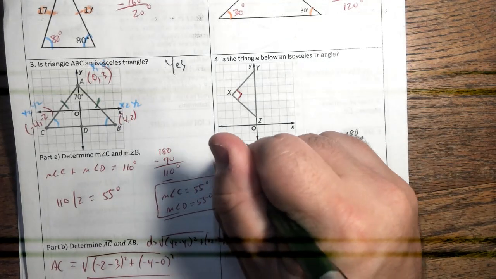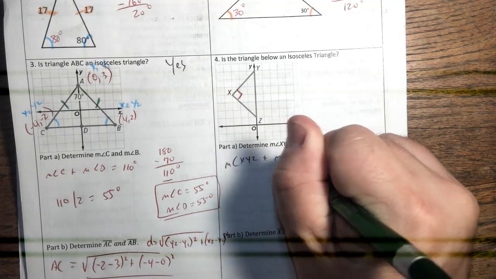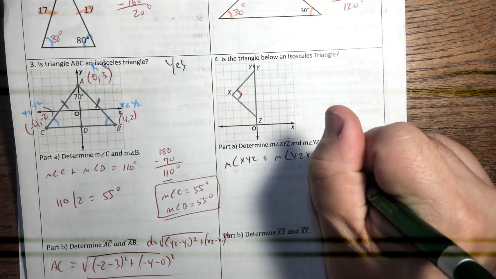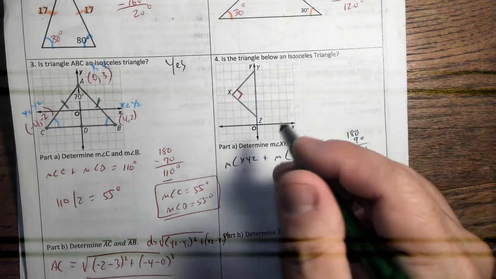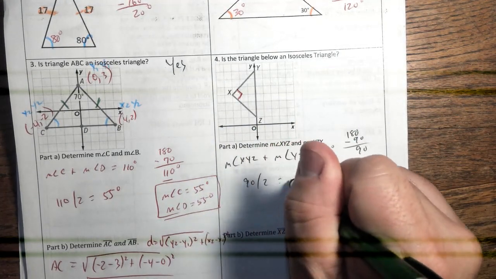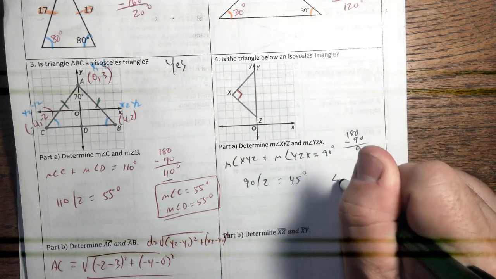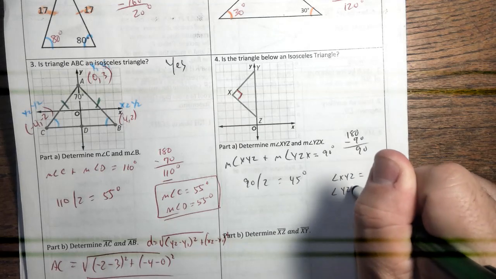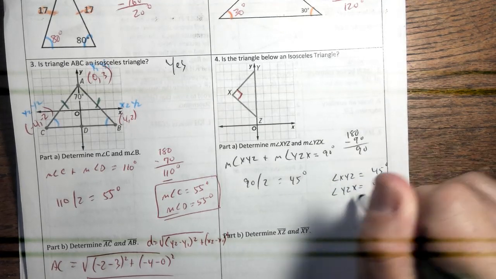So the measure of angle XYZ plus the measure of angle YZX equals 90. If they're congruent, because we're assuming it's isosceles, 90 divided by 2 is 45 degrees. So angle XYZ and angle YZX both equal 45 degrees.